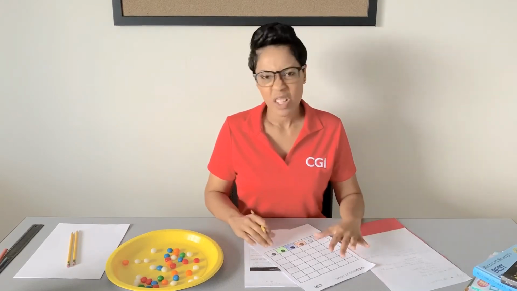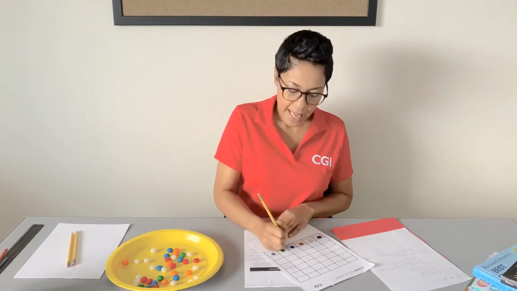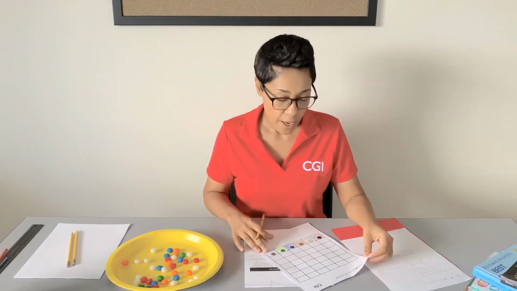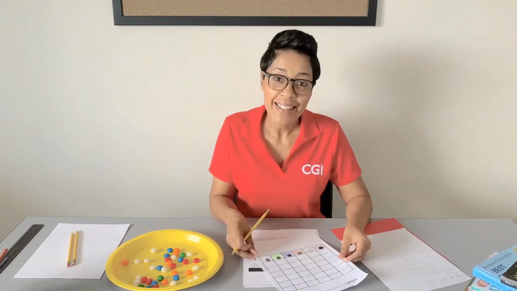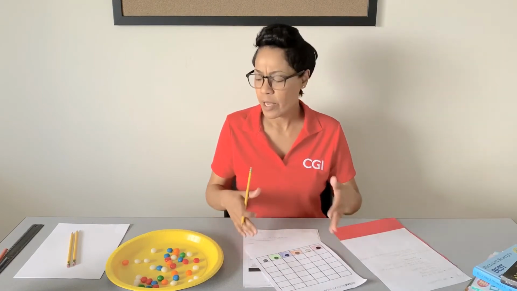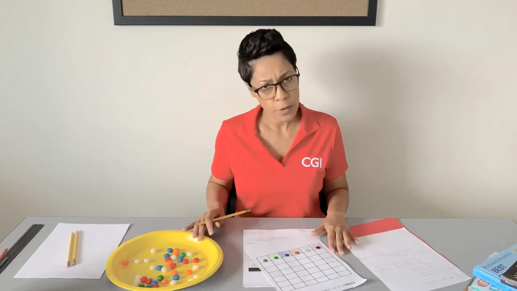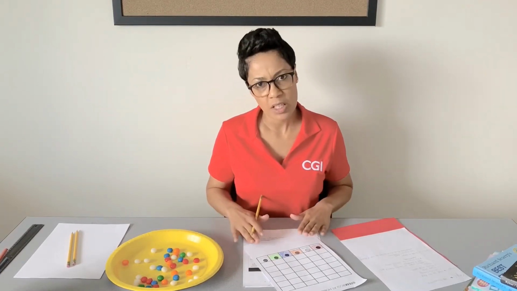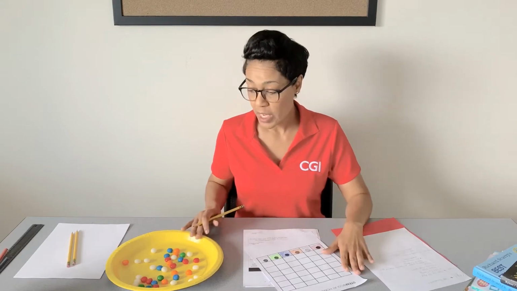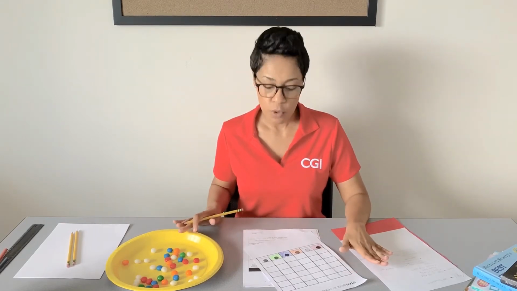Next, you're going to hypothesize which one you think you have the least amount of. So I think I have the least amount of blue. I'm going to make an X next to my blue box so that I remember that I believe that one is the least amount. Finally, let's take a guess about if we feel that any of the colors might be equal to each other. I'm looking at my candy and I don't think any of them are equal, so I'm just going to leave that one blank. But if you think that you have any colors that are equal, just go ahead and underline those.